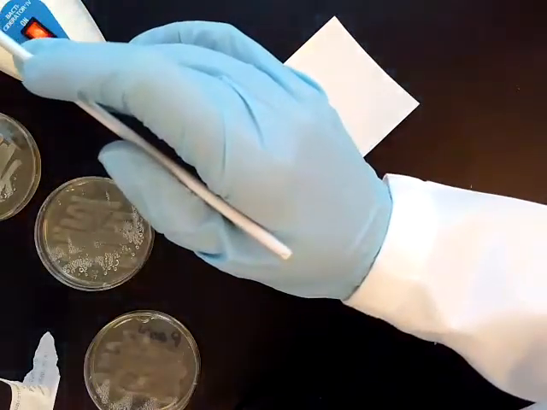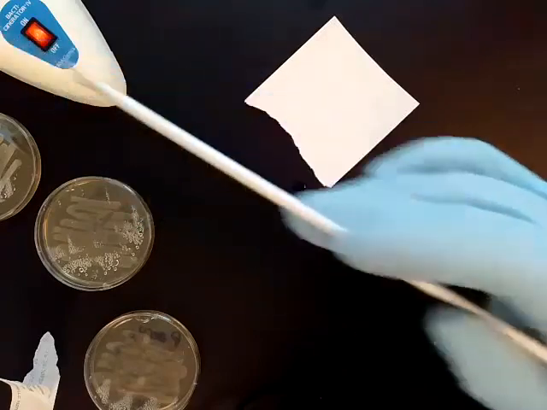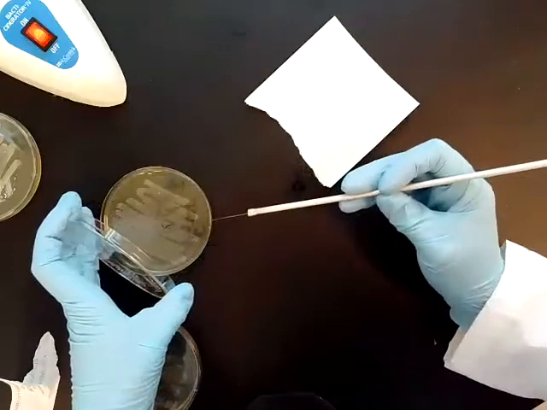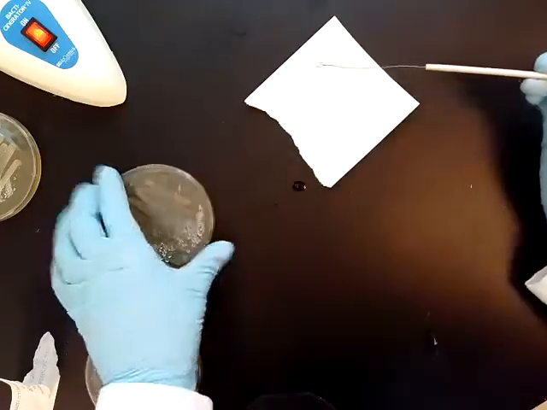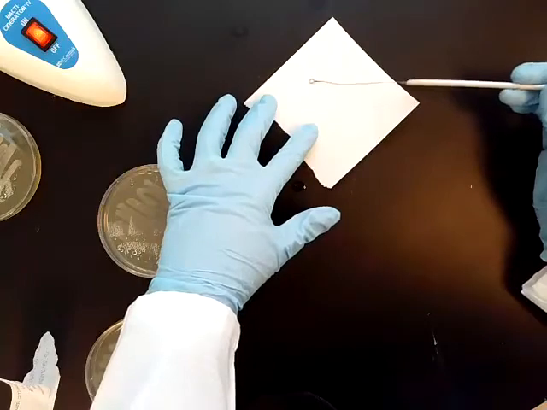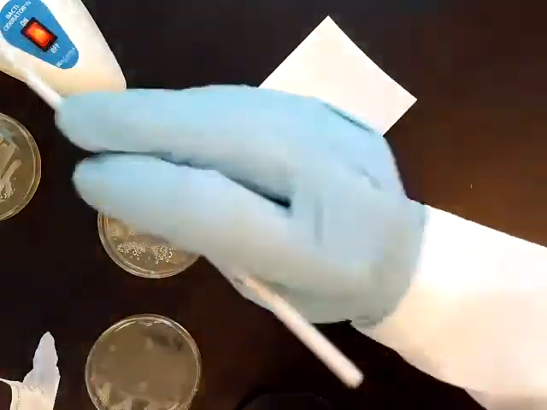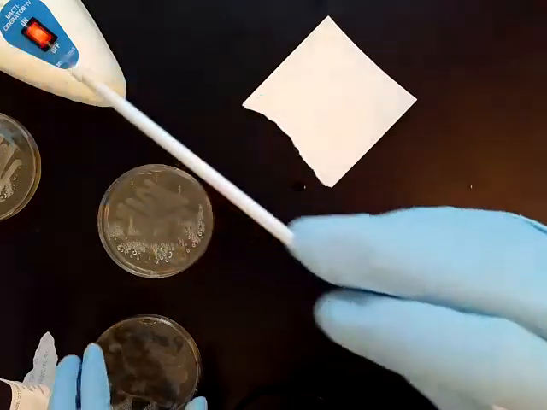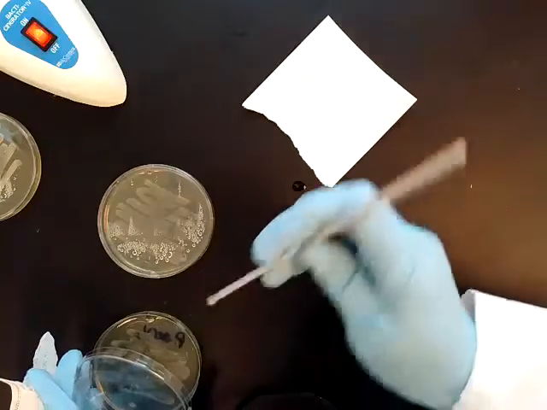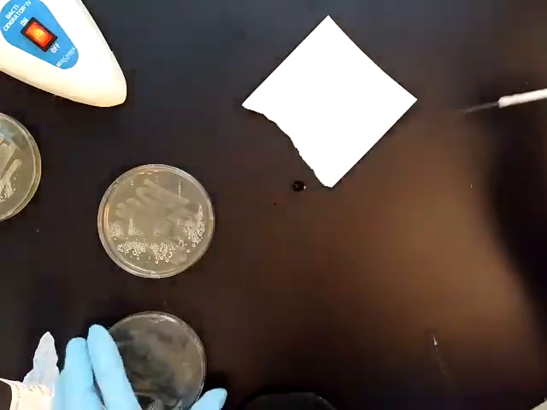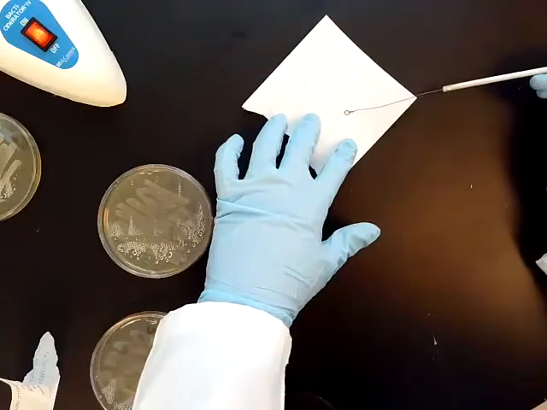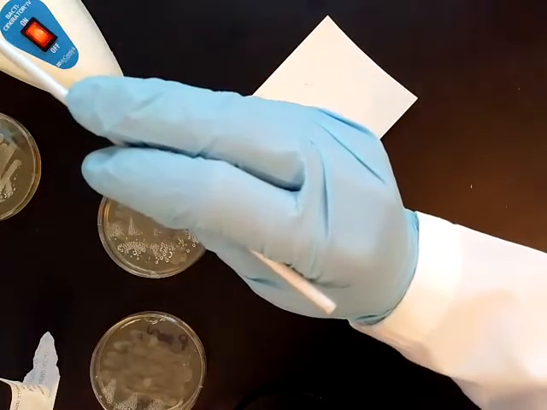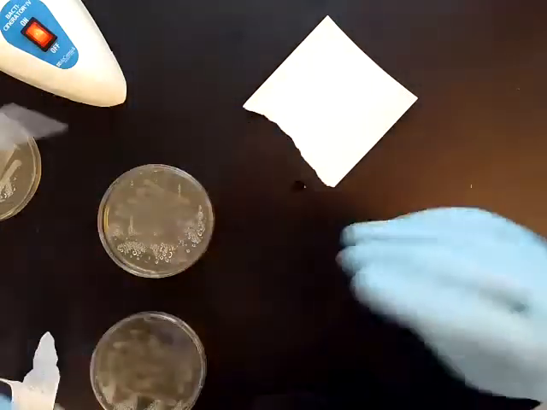So first thing we do is flame sterilize this loop, and then we're going to add bacteria directly to the filter paper. And I'm going to do a couple different samples so that you can see the difference. So once the bacteria is on the paper, you can flame sterilize and set down your loop.